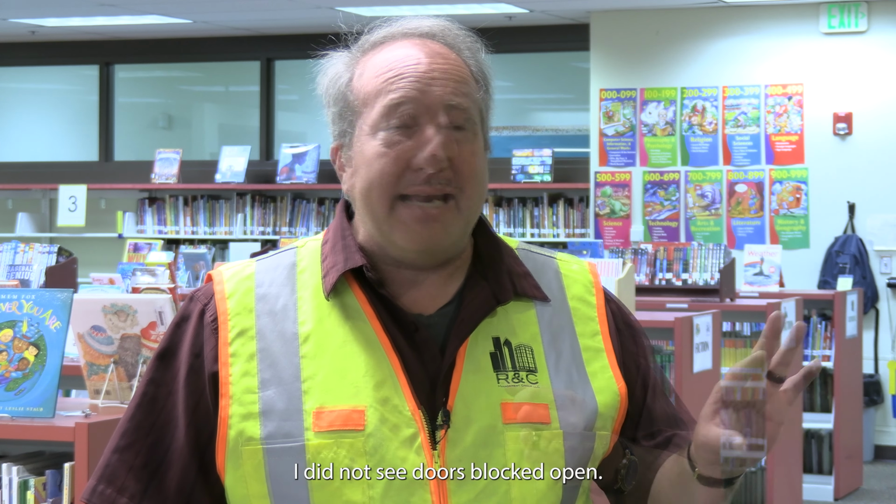I was not able to get on any site for more than a few seconds before somebody was looking at me and then coming my way to verify that my badge was correct and that I was supposed to be here. I did not see doors blocked open. People are paying really close attention to that. So people are aware of security, but I don't see that getting in the way of the teaching and learning happening. They've sort of just made it intuitive, if you will.